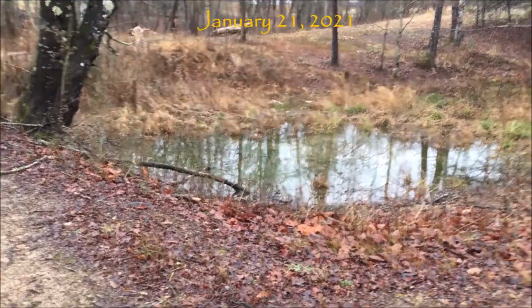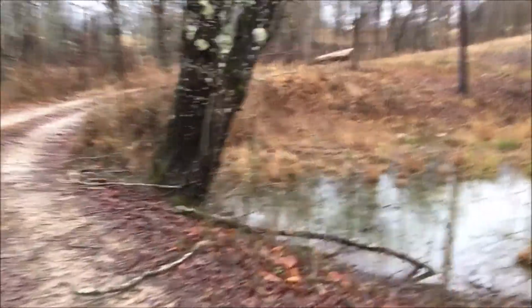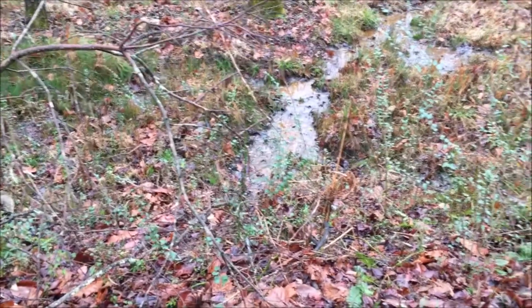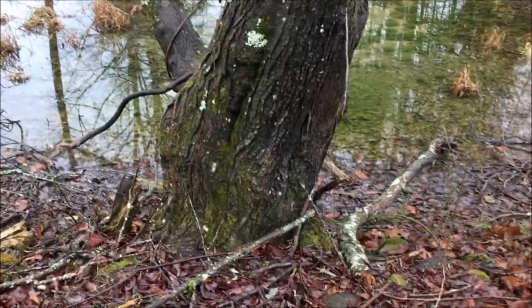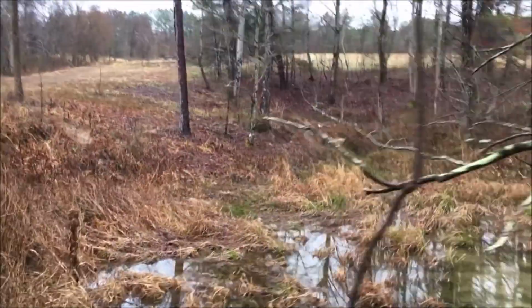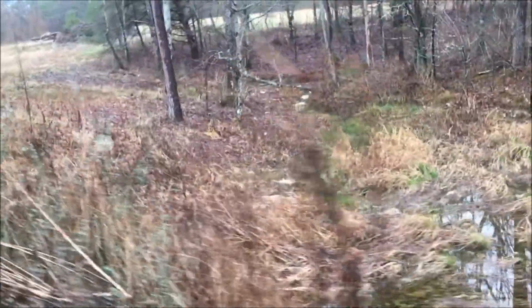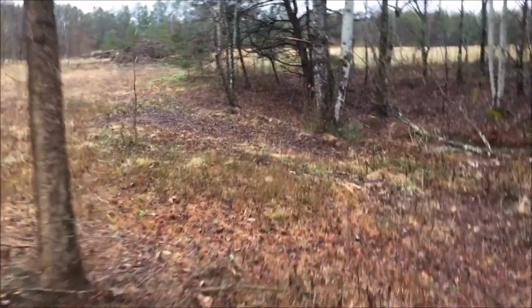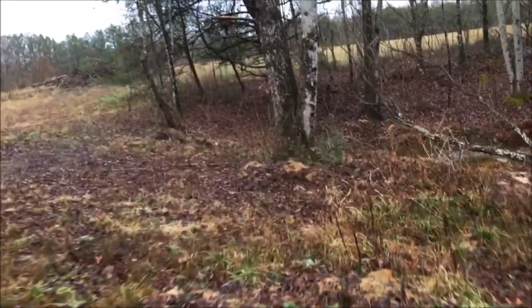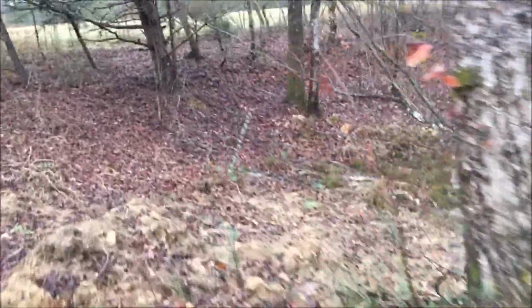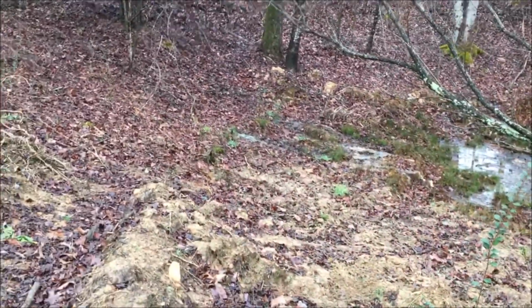This is my spring pond. It leaks. This tree is most likely the cause of it because it comes out right underneath that tree on the other side of this dam. But if you go down to the upper end of it, you'll see the springs. You'll see that it'll be a nice spot to build a spring box if I can figure out how to do it properly. This will be very new to me, but yeah, there's my spring right there.